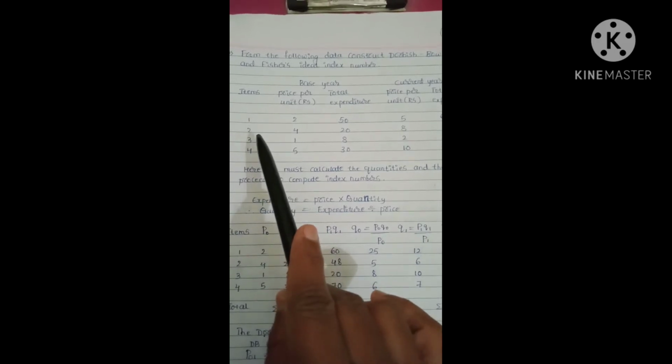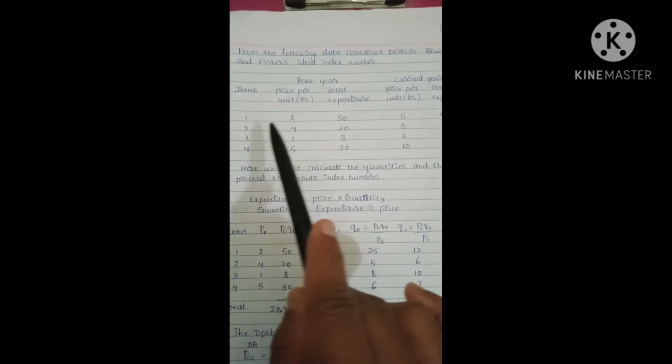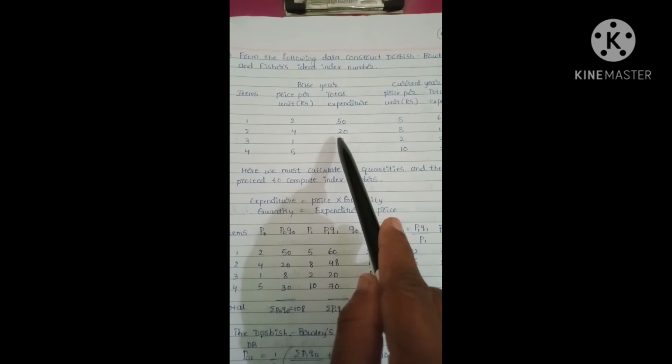Here we calculate only two methods. What are the two methods? Construct means calculate. Drobisch, Bowley's and Fisher's. Here one table is given. In that table items are given. What are the items? 1, 2, 3, 4. And their base year and current year. Base year and current year values are given.